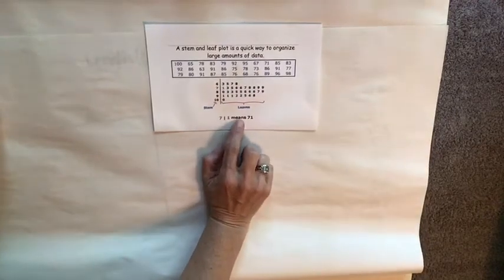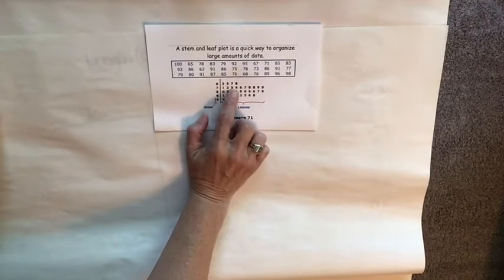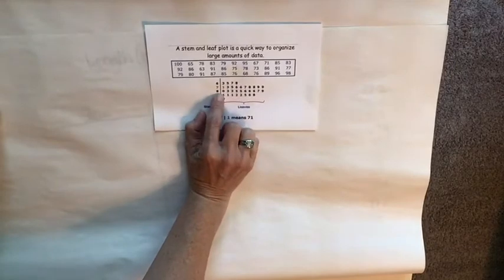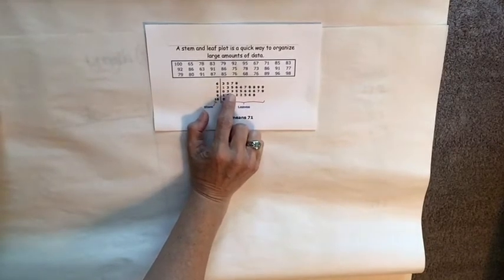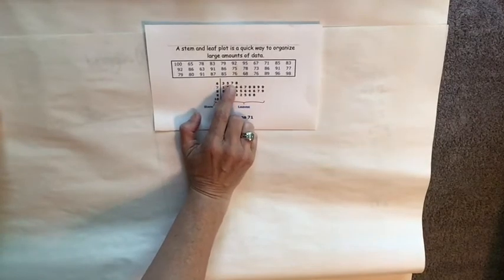Here's how you write it on the stem and leaf plot, and we can see that right here, 71. So all of this row would represent every grade that was in the 70s. This row would represent all the grades in the 80s. You can see one person made a 100, 4 students scored in the 60s.